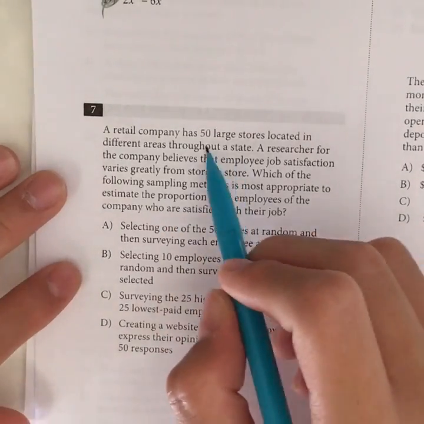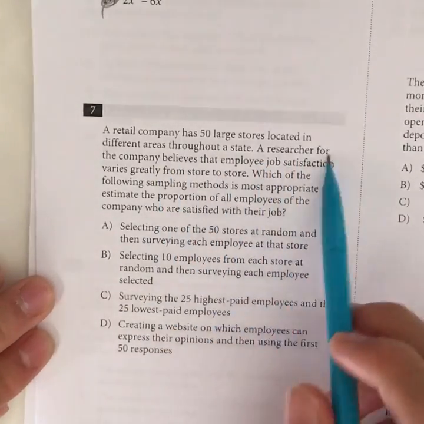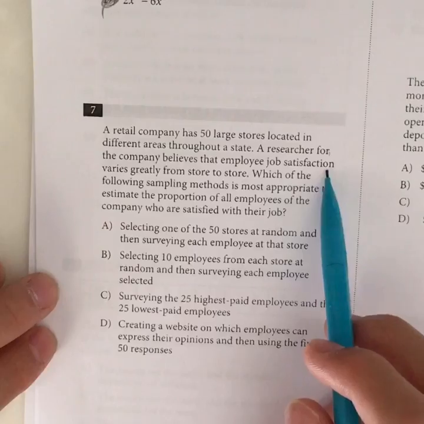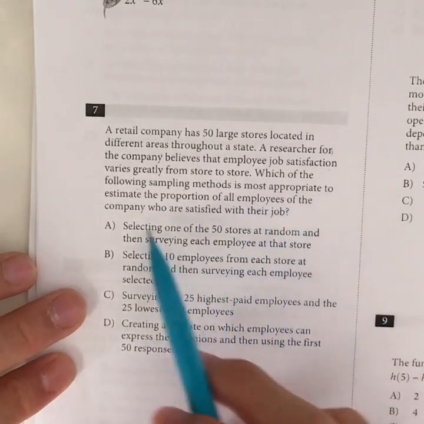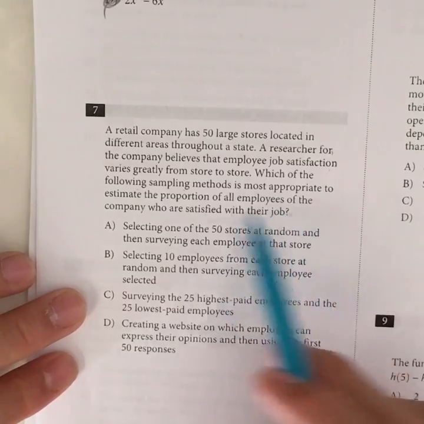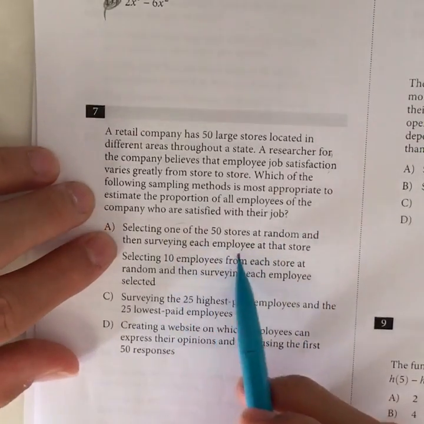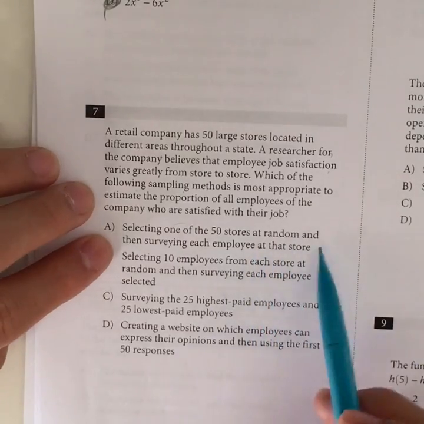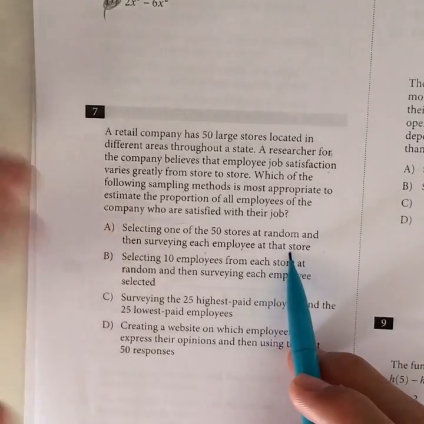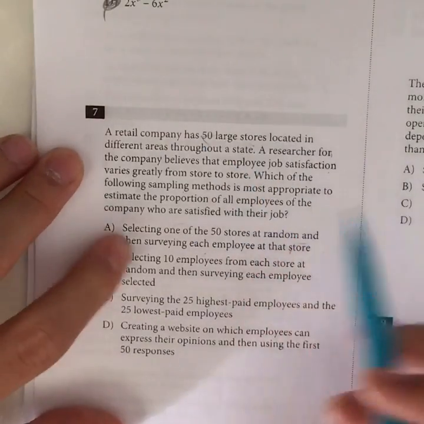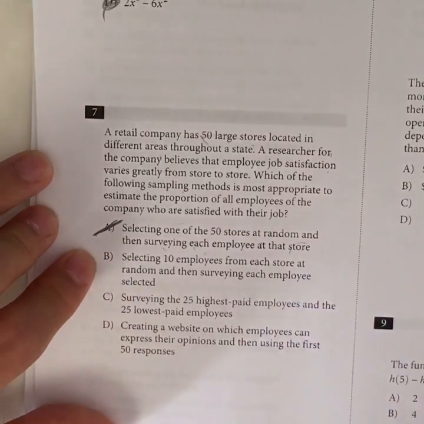A retail company has 50 stores located in different areas throughout a state. A researcher who works for the company believes that employee job satisfaction varies greatly from store to store. Which of the following sampling methods is most appropriate to estimate the proportion of all employees of the company who are satisfied with their job? So let's read each choice. Selecting one of the 50 stores at random and then surveying each employee at that store. Well, that's not all the stores, because there are 50 stores, so why would they only survey one of the stores? So A is not going to be a correct answer.